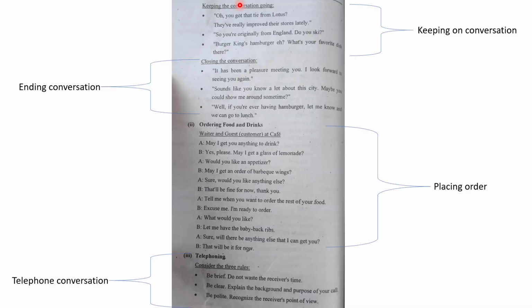The next thing is keeping the conversation going. Once you have started a conversation with someone, you don't want it to end abruptly, right? It will be awkward. So you need to learn some dialogues that you can use to keep the conversation flowing.